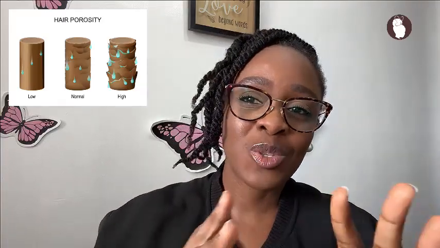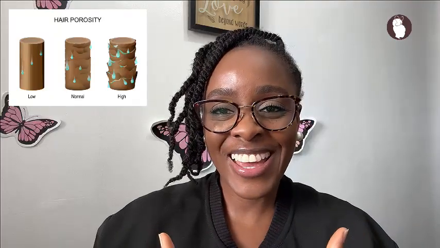Now, this type of hair is very, very prone to frizziness, very prone to tangling and matting due to how rough the cuticles are and how they keep sticking to each other. I have personally experienced this with my second daughter's hair, so I'm talking from a bit of experience. It also tends to form knots really easily.